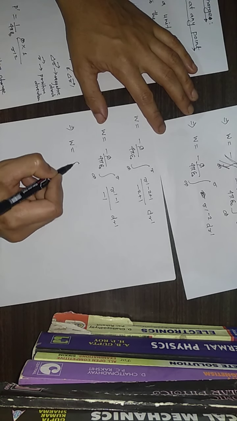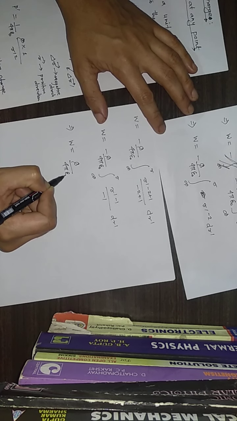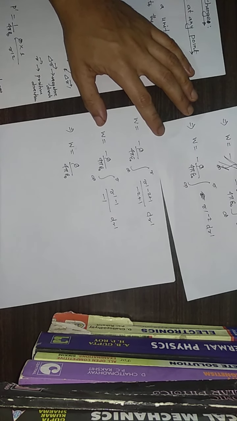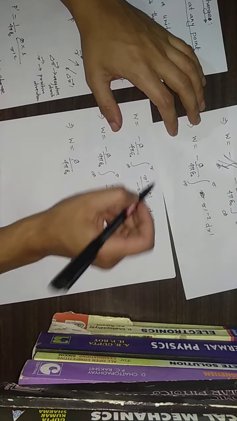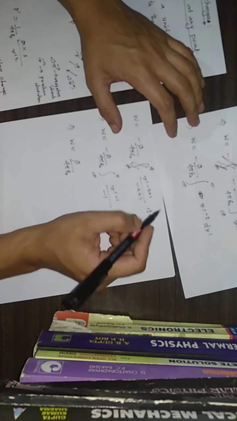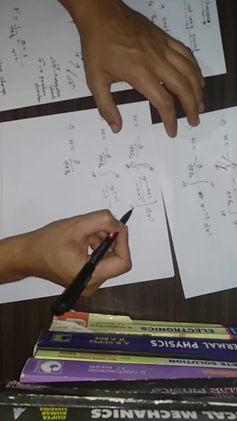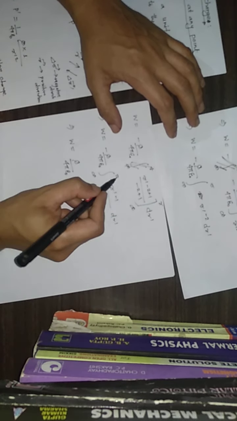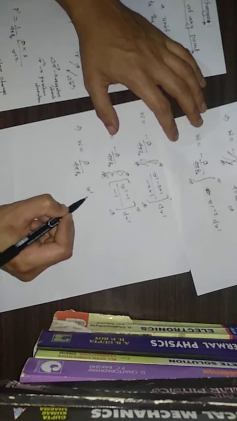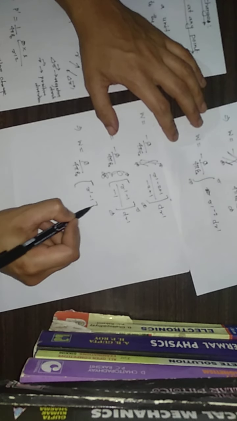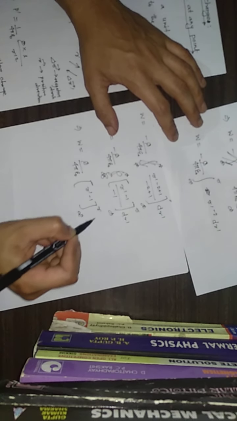So work done is equal to q by 4 pi epsilon 0, r dash to the power minus 1 from infinity to r.